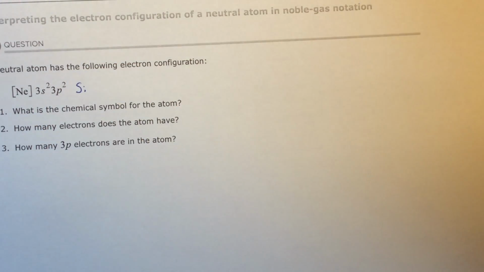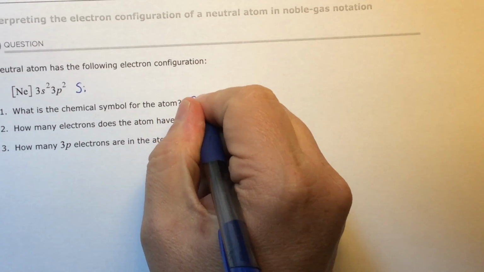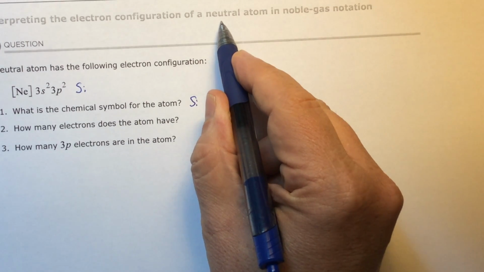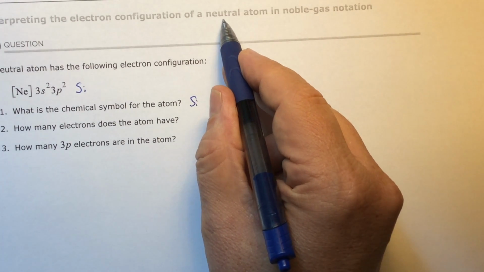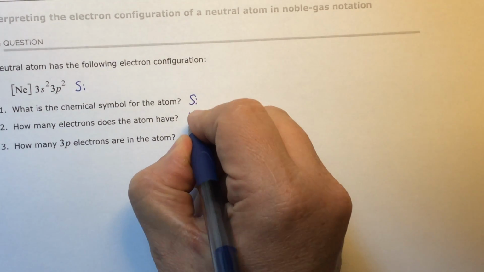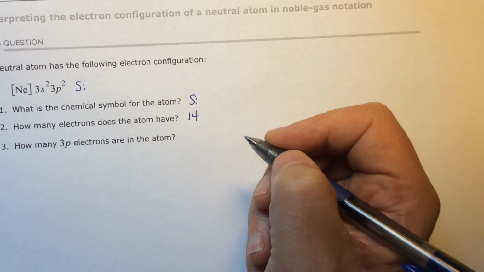Now once we get to silicon, be looking at a periodic table, please. What's the chemical? Okay, I should have written it here. Silicon. How many electrons does it have? Now silicon is atomic number 14. It's a neutral atom, so that means the electrons and the protons are the same. So this is going to be 14, just like the protons are 14.